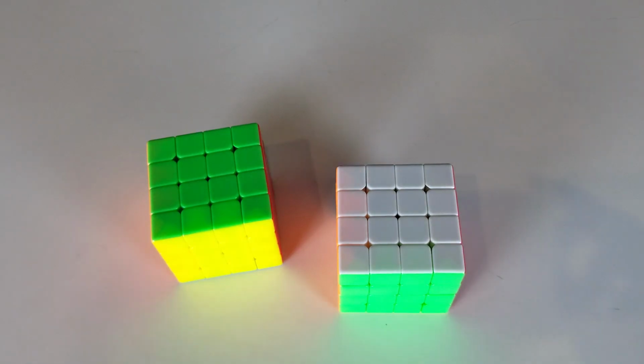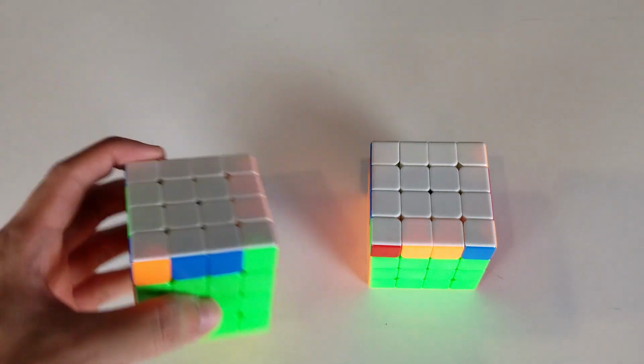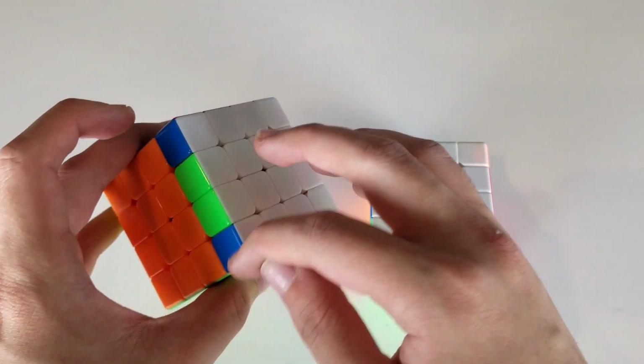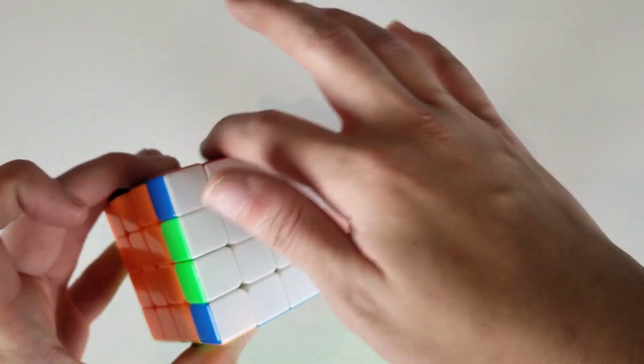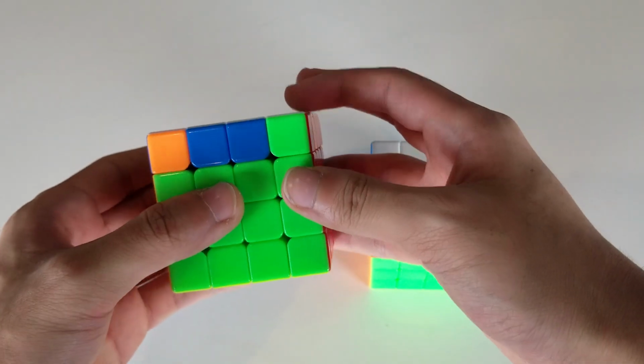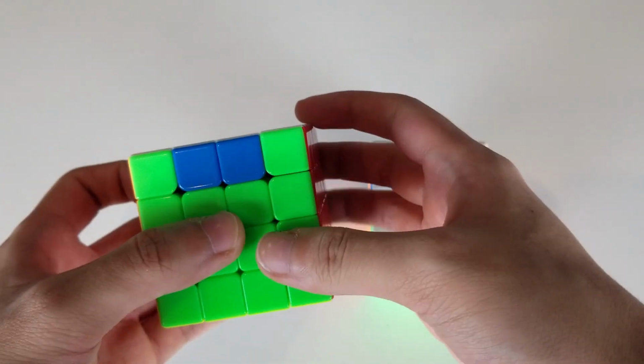Like so. With D perms, there's not really much in the way of canceling. So what I do instead, for this case, you can see how this block, if this were a full block, this would be like a JB perm. So we do a JB perm here, and then go into op.